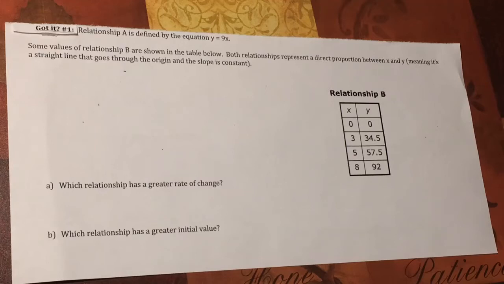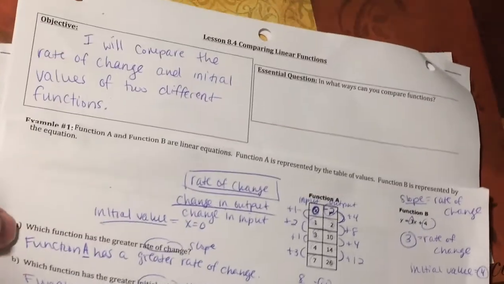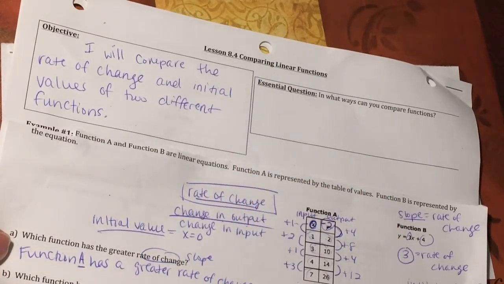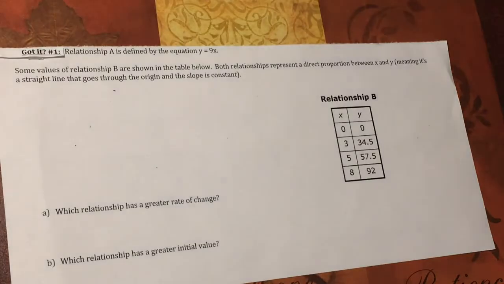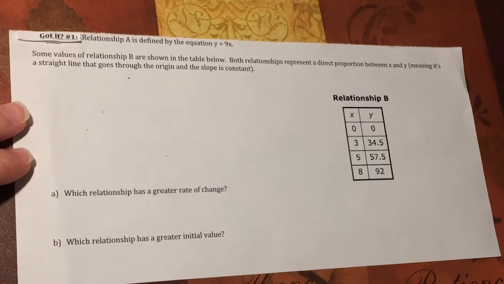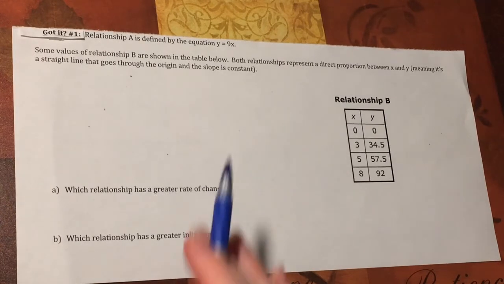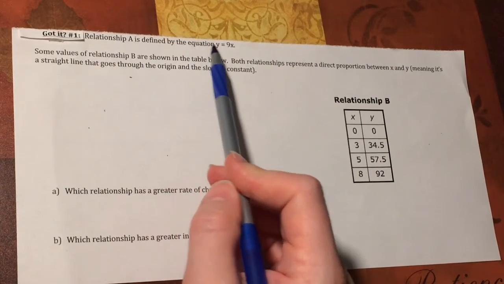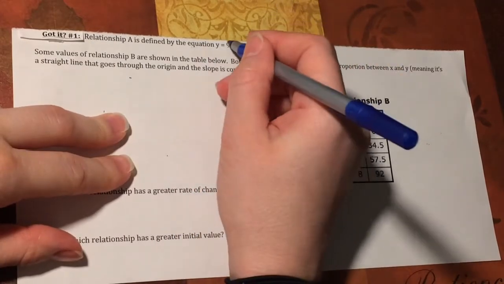In this video, we are going over the Got It number 1 in lesson 8.4, and we are comparing linear functions. Make sure you've tried this before you watch the video. The Got It number 1 says relationship A is defined by the equation y equals 9x. That's important.